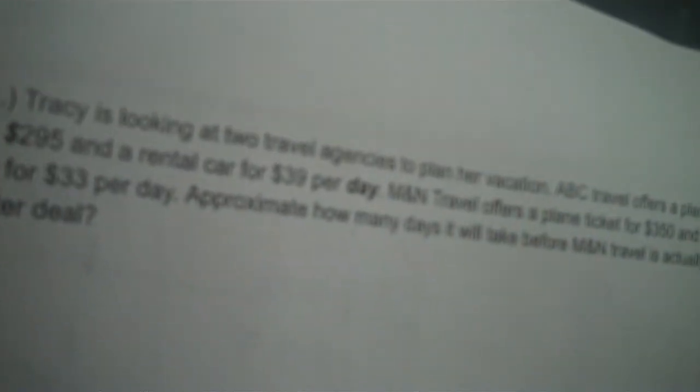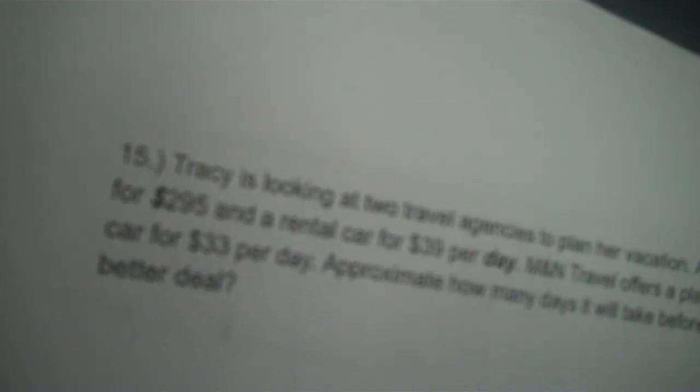Okay, Tracy is looking at 2 travel agencies to plan her vacation. ABC Travel offers a plane ticket for $295 and a rental car for $39 per day. M&N Travel offers a plane ticket for $350 and a rental car for $33 per day. Approximate how many days it will take before M&N Travel is actually the better deal.